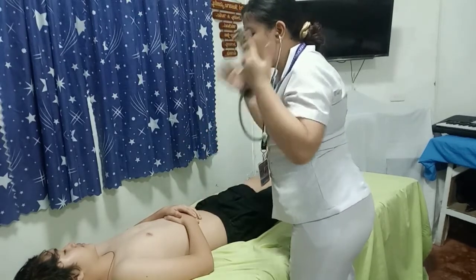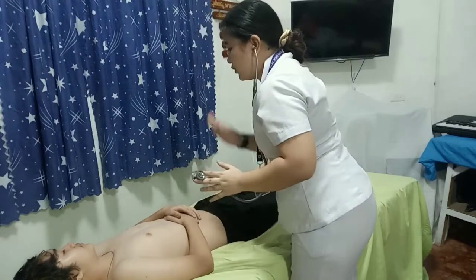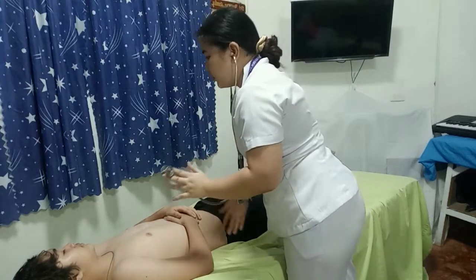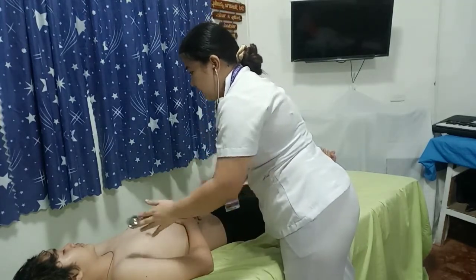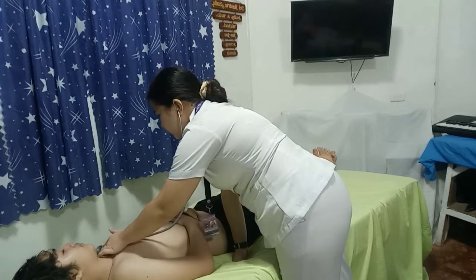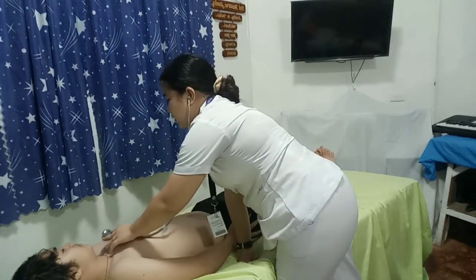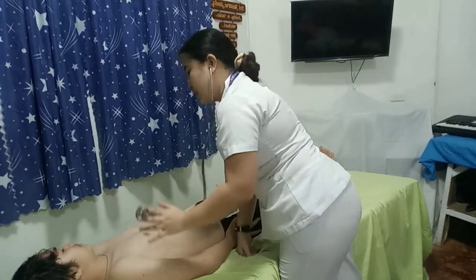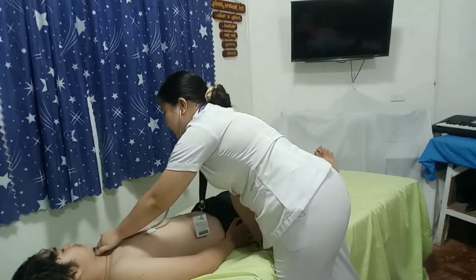Okay. So I am going to start above the clavicles down to the base of your lungs at the sixth rib. What I want you to do is to exhale and inhale deeply, okay? This is to avoid transmission of sounds that may occur during nasal breathing. Okay, so let's start.